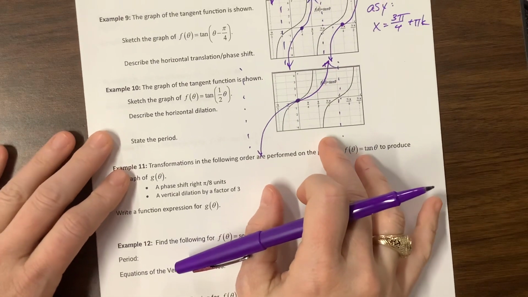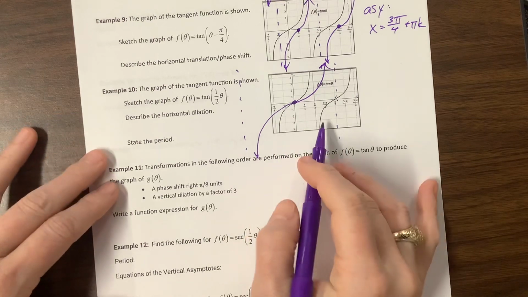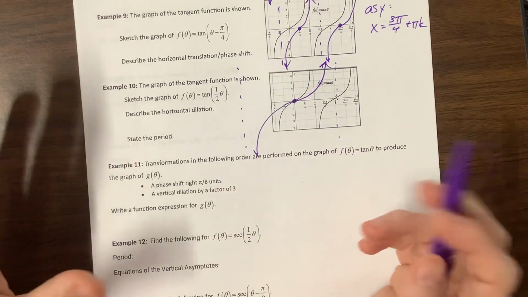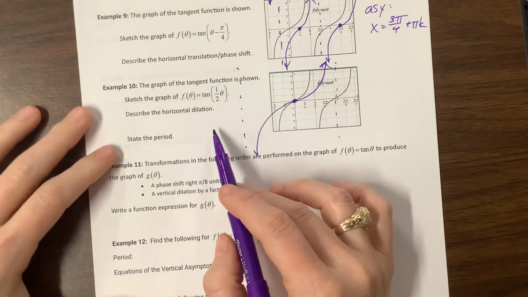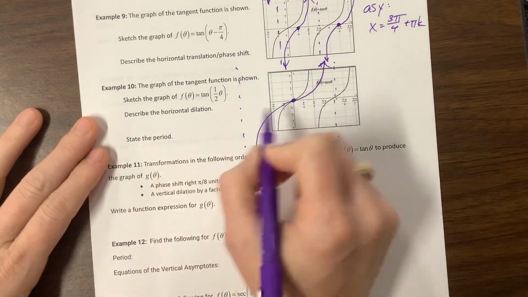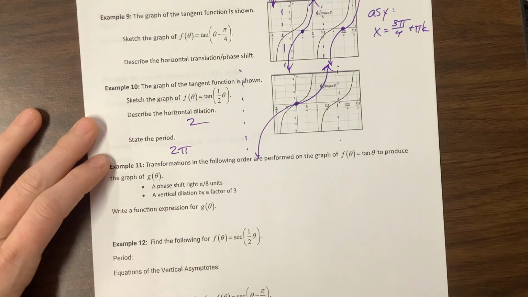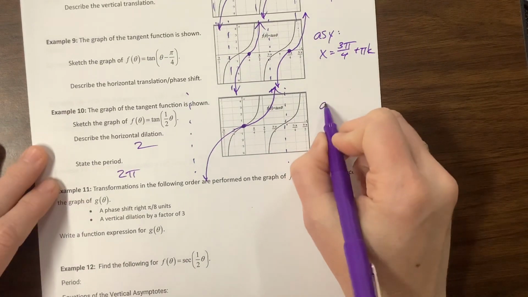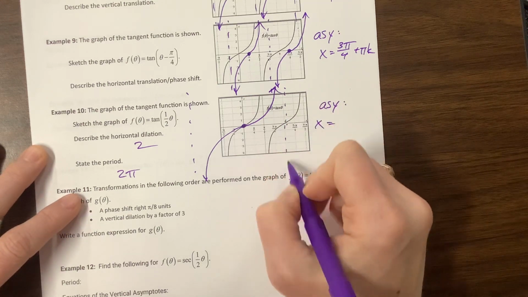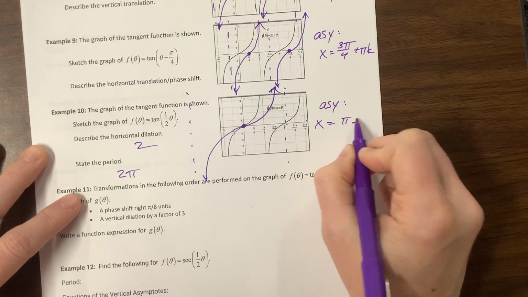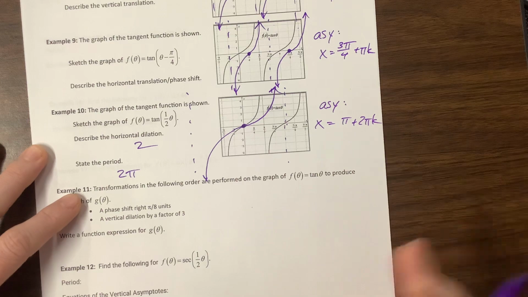I prefer giving you blank space for graphing trig functions, because I want to see you set your own scale. This looks a little confusing, to be honest, but who knows what AP is going to want you to do. Describe the horizontal dilation: it's a horizontal dilation by a factor of 2. State the period: 2 pi. Then tell me where the asymptotes are. Now x is equal to pi, plus how far apart are they? They are 2 pi apart, so plus 2 pi k.